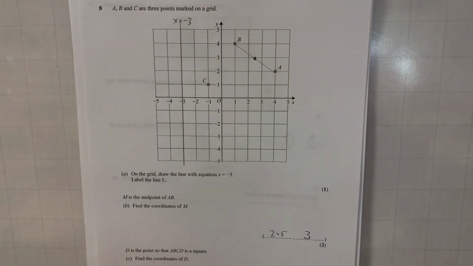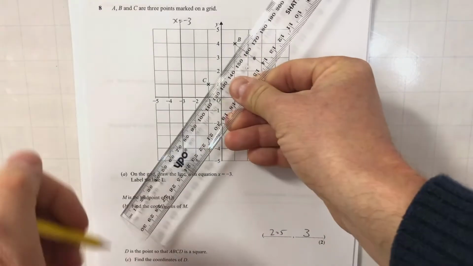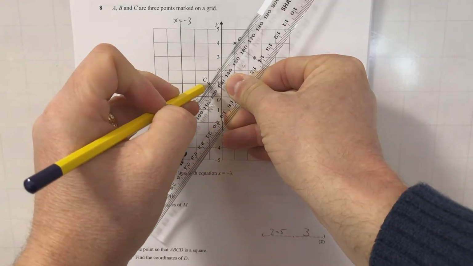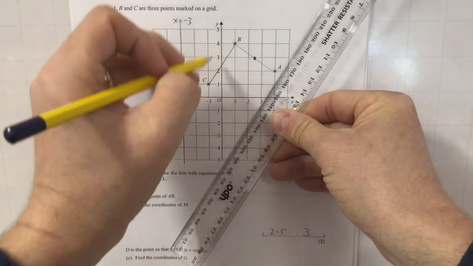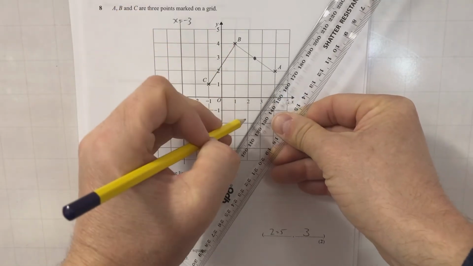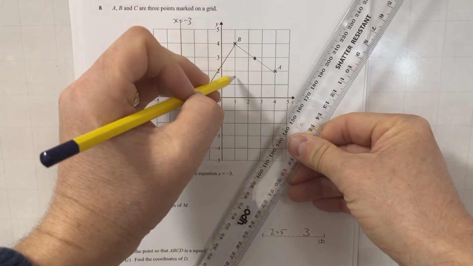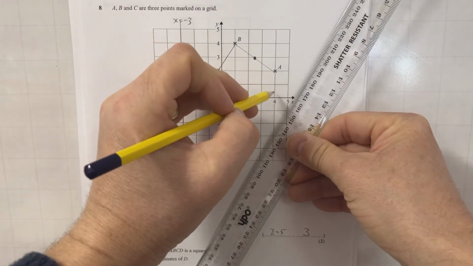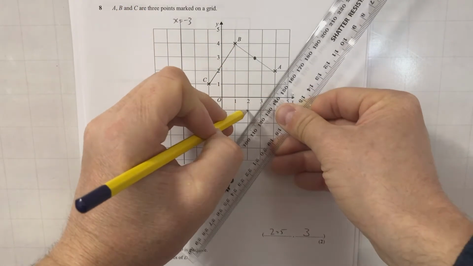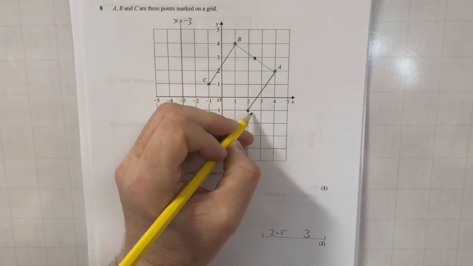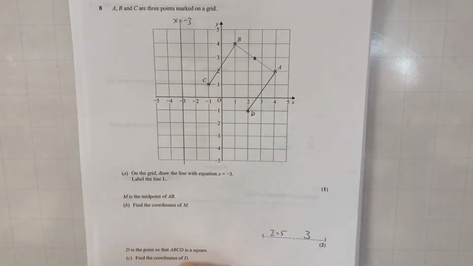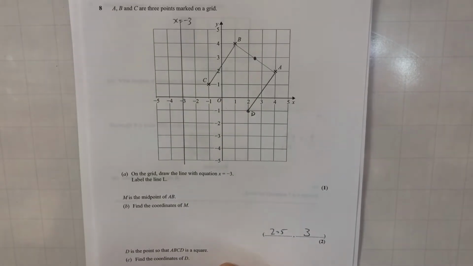D is on here, so that A, B, C and D makes a square. So if I join up there, I've got to repeat that exact same thing down here. So you can see that we've got 1, 2, 3 and 2 across, 1, 2, 3 and 2 across. So D has to be there, which is across at 2, down at -1.